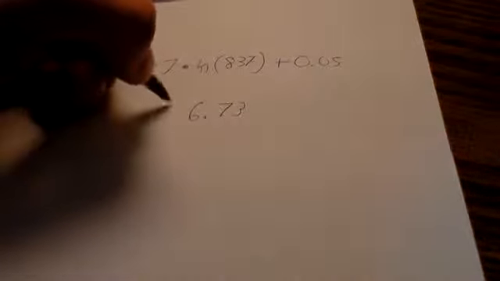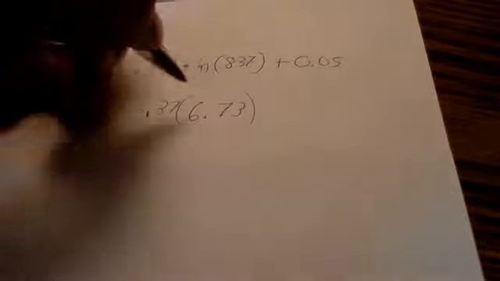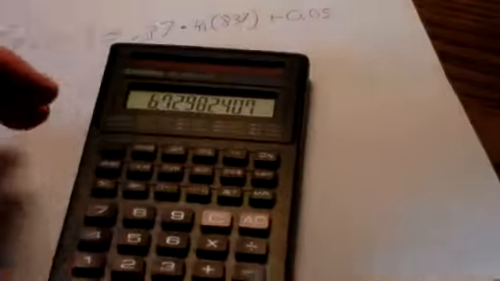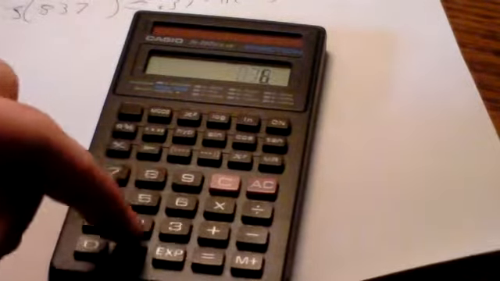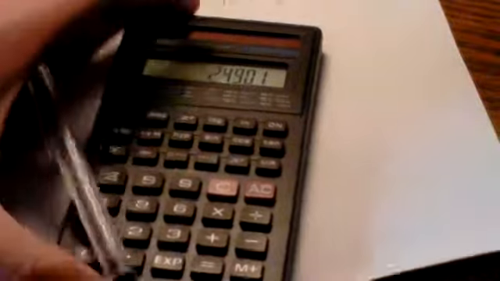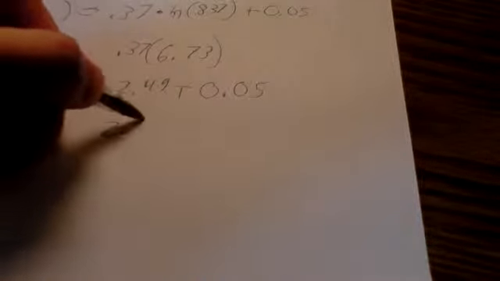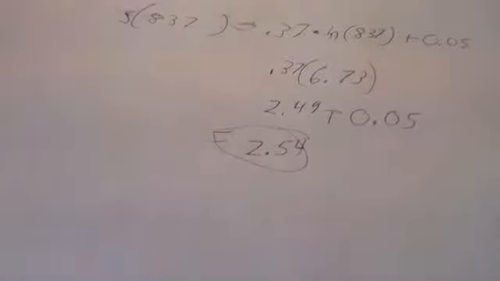Alright, so we have 0.37 times 6.73. So let's take this and multiply it by 0.37. And we get 2.4901. Alright, so 2.49, we'll just call it that, and then plus 0.05. Add that together and we get 2.54. And that should be the average walking speed of a person in Indianapolis.